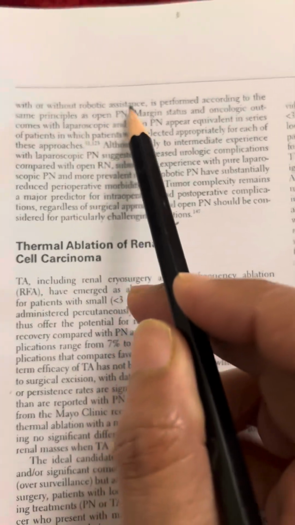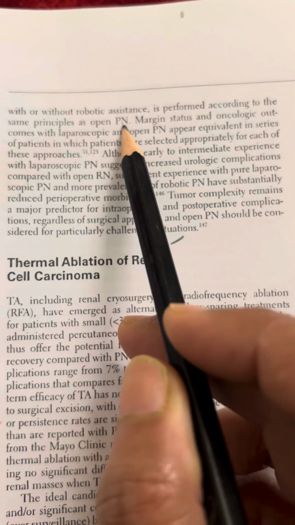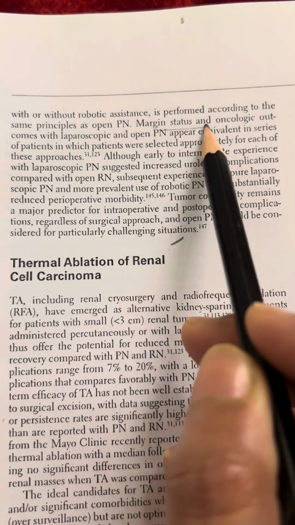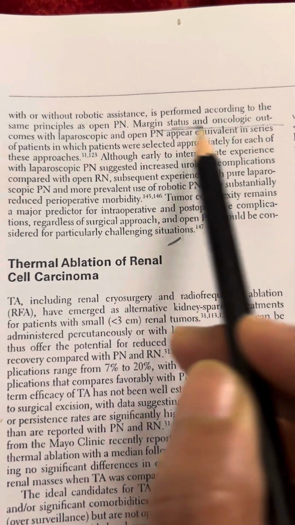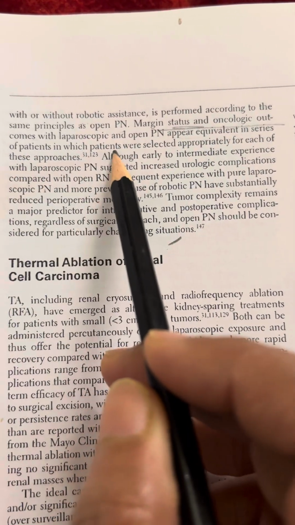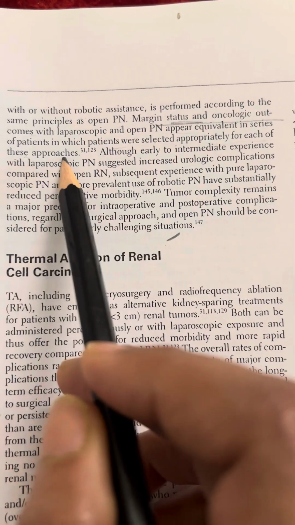Laparoscopic partial nephrectomy with or without robotic assistance is performed according to the same principles as open partial nephrectomy. Margin status and oncological outcome with laparoscopic and open partial nephrectomy appear equivalent in series in which patients were selected appropriately for each of these approaches.